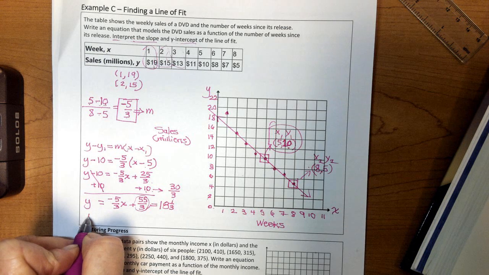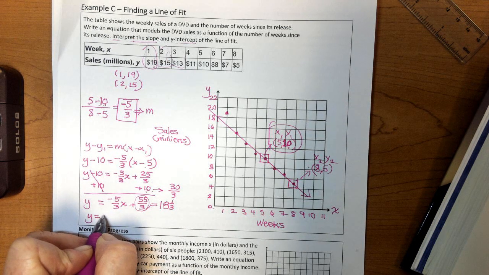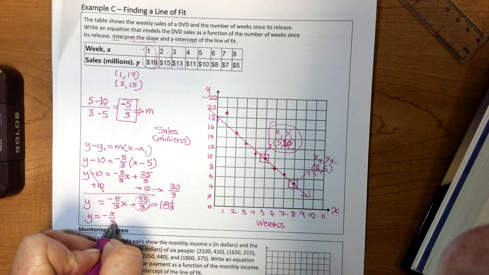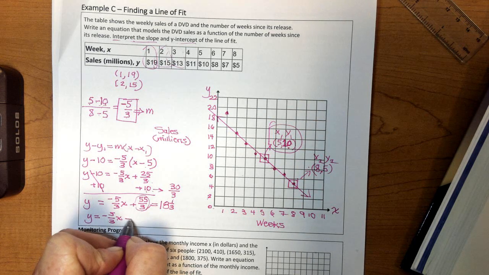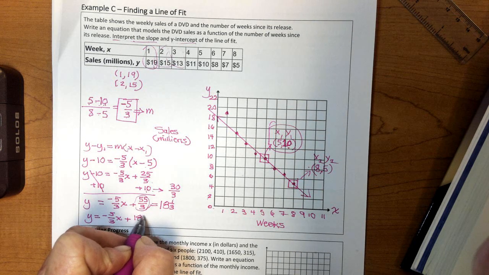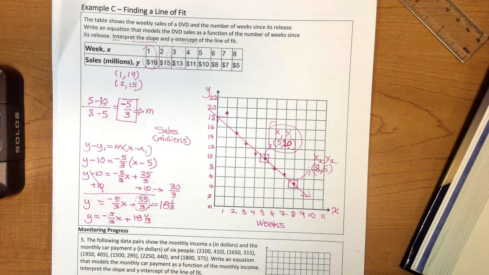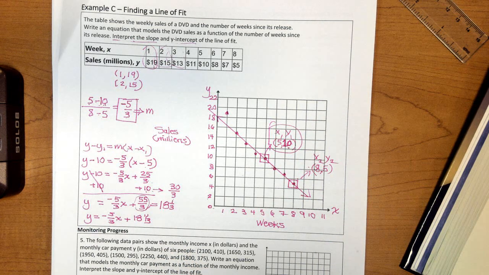So now my equation of the line is y is equal to negative 5 over 3x plus 18 and a third, or if you wanted to, you could have left it as 55 over 3.